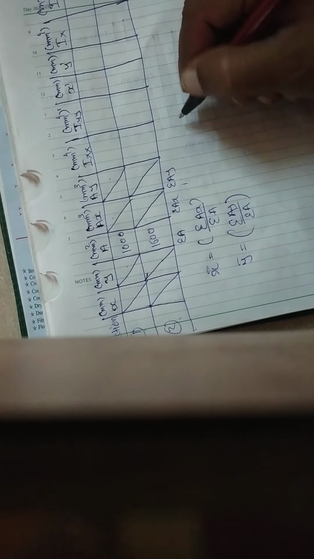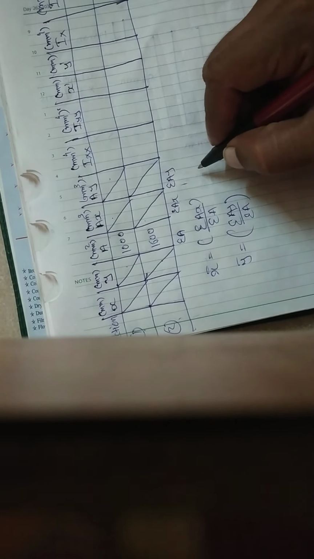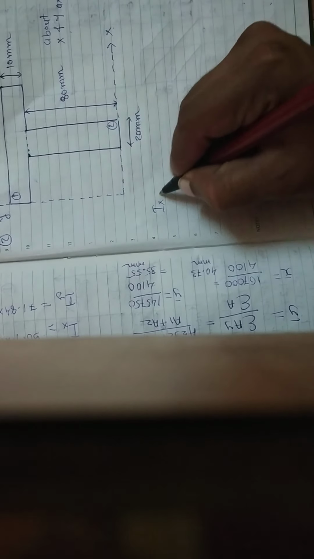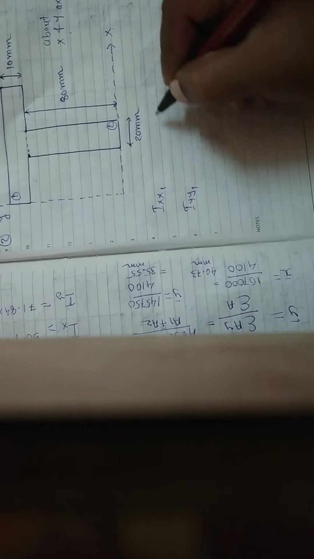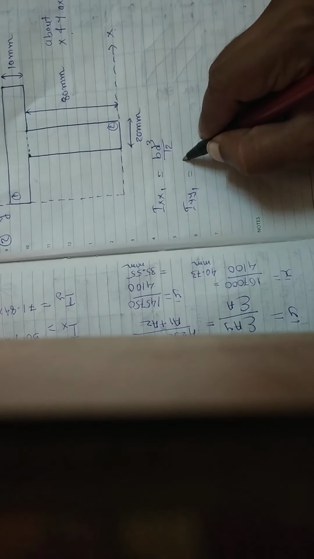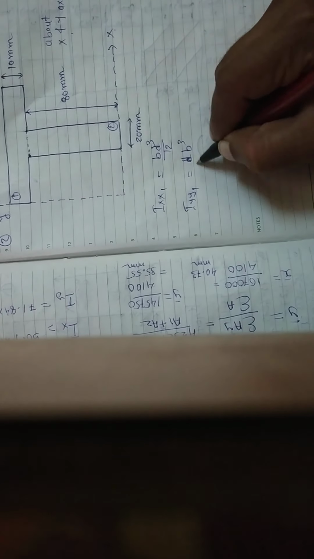And as we all know, these are Ixx and Iyy of the given cross section. So I mark it here, Ixx for section 1 and Iyy for section 1. For section 1, Ixx is equal to b d cube by 12, and for Iy1 you also have the equation d b cube by 12.